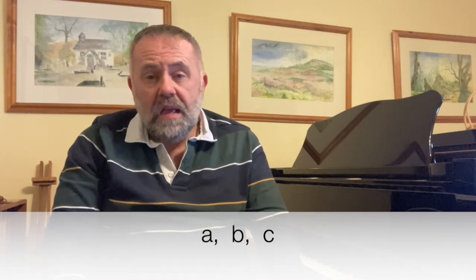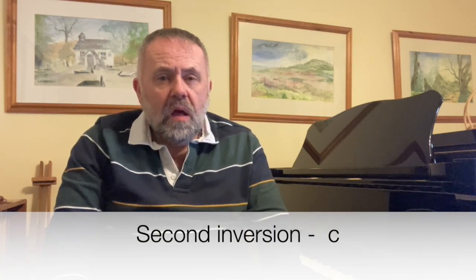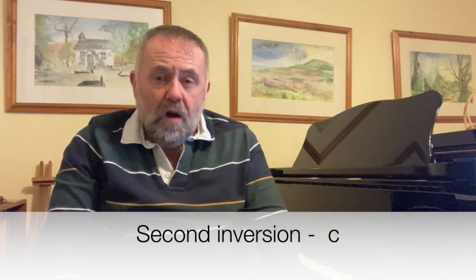All we now need is an easy way of labelling whether a chord is in root position or in first inversion or second inversion. For the purposes of the examination, all we need are the letters A, B and C in their lowercase form to indicate root position A, first inversion B, or second inversion C. And we add these letters after the Roman numerals with which we've already become familiar.